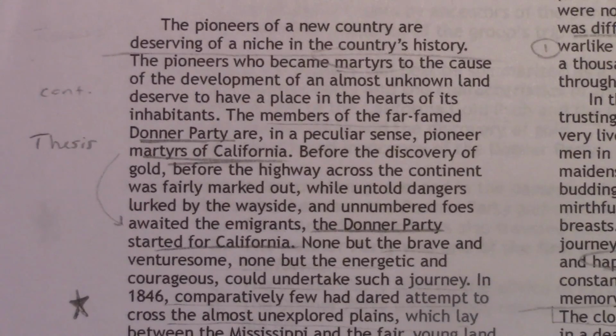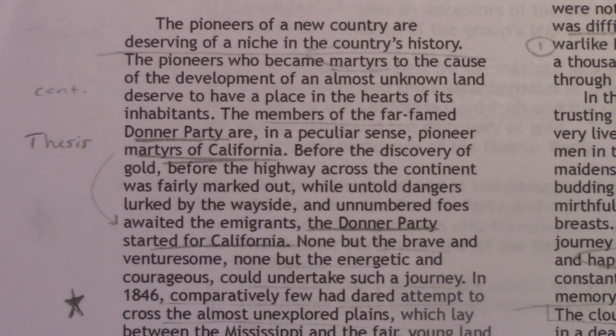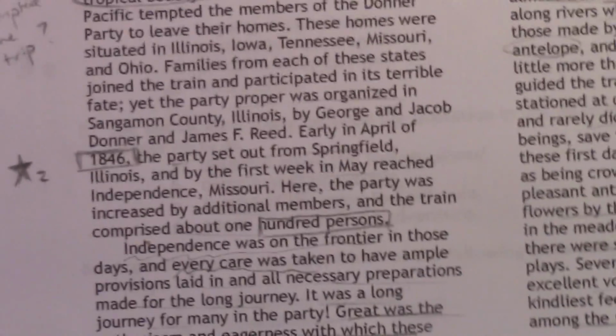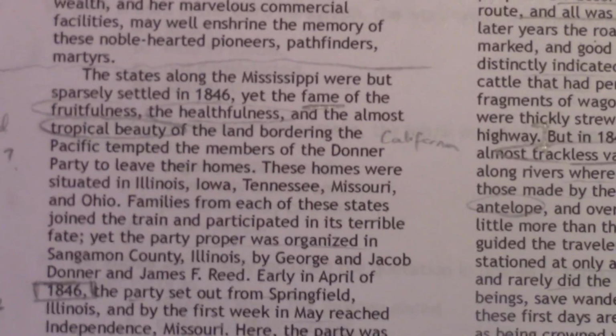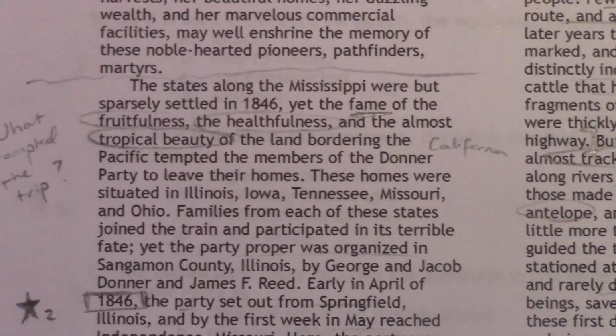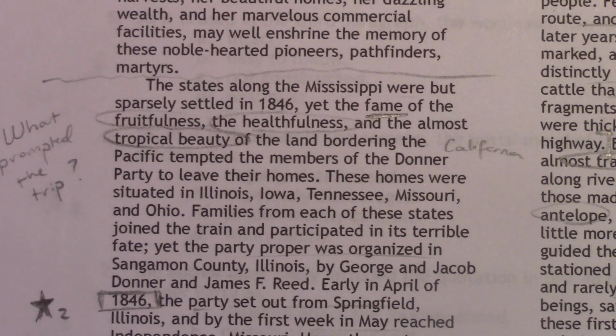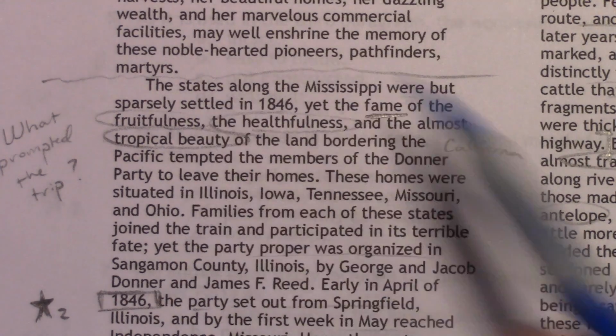But if you can identify the thesis, then you know what the main idea of the passage is, and then you have a good sense of what the theme carried throughout each of the paragraphs is going to be. So what other techniques do I use when I'm annotating a piece? Well, one thing I like to do is circle key descriptors. So let's find in paragraph 2 here some of the things that attracted the Donner Party to come out to California. The fruitfulness, the healthfulness, the tropical beauty of the land. These are key adjectives that are used to describe California and the reasons that the Donner Party wanted to come out. So they're descriptors, so I circle them.